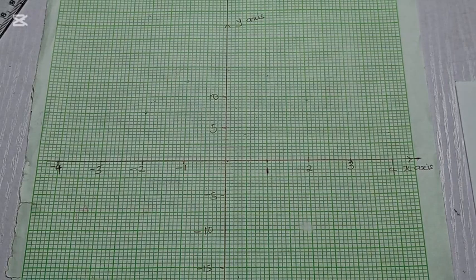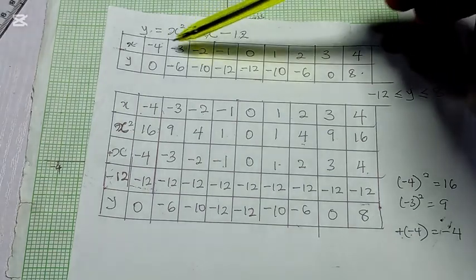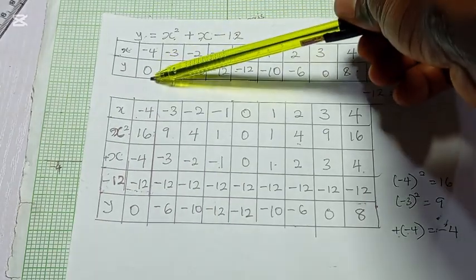Now, don't forget, the values of y are spanning -12 to 8, while the values of x are spanning -4 to 4. Now we are going to plot the points that we have. So it says that when x is -4, y is 0. So you can have this here. When x is -4, y is 0.